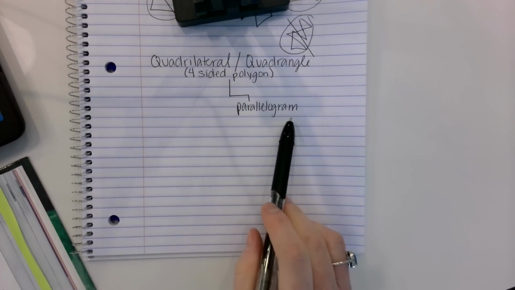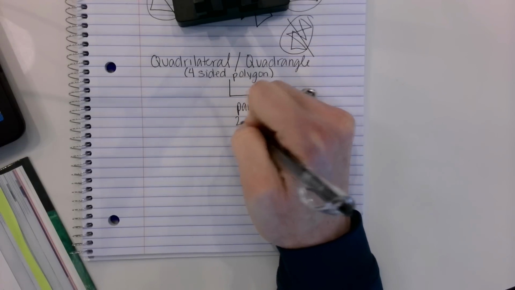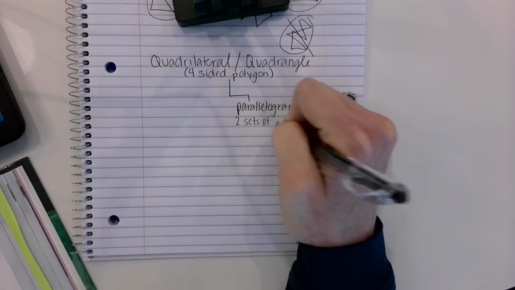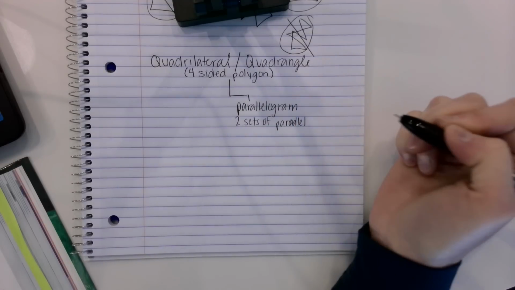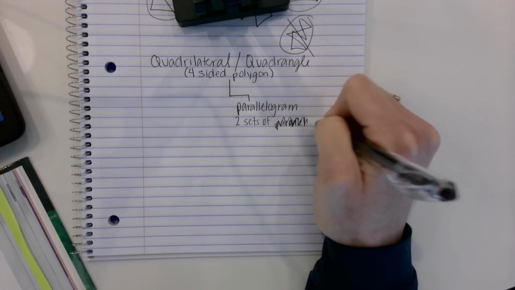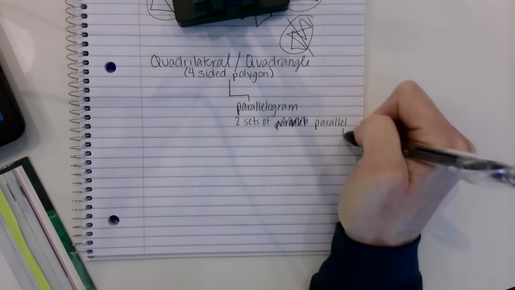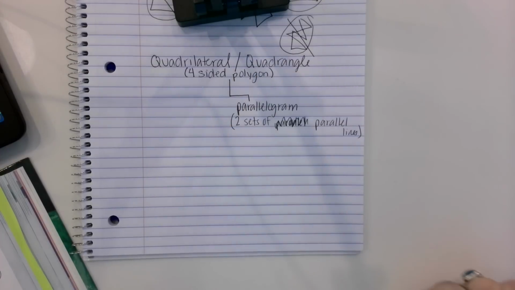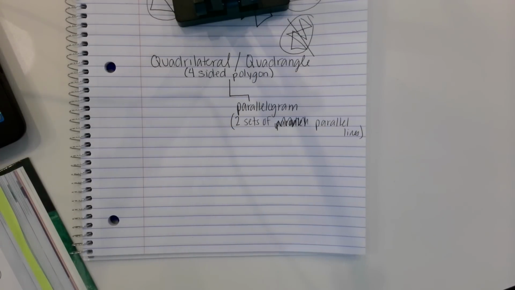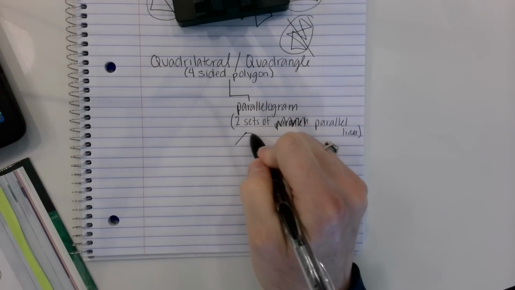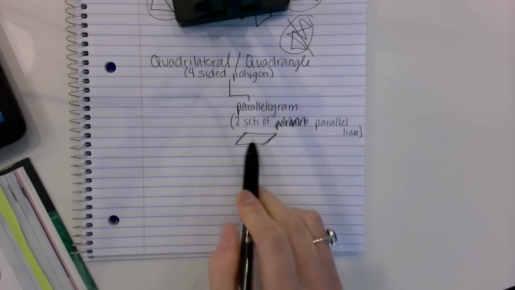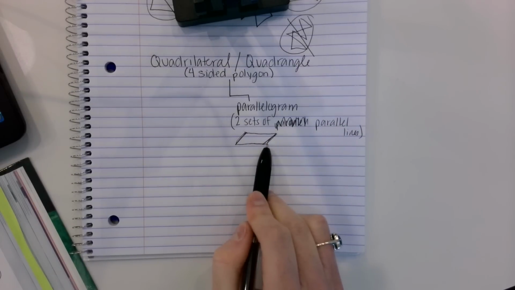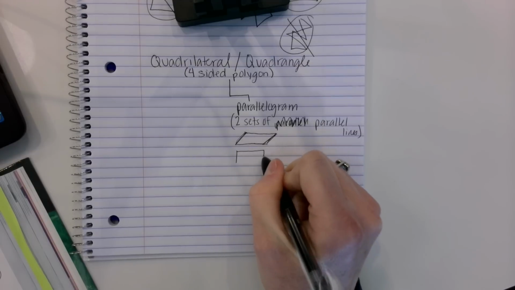All right, and what a parallelogram is: a parallelogram has 2 sets of parallel lines. So a rectangle and a square are all parallelograms. So this could look like a parallelogram because this side is parallel with this side, and this side is parallel with this side. All right, a rectangle is a parallelogram.